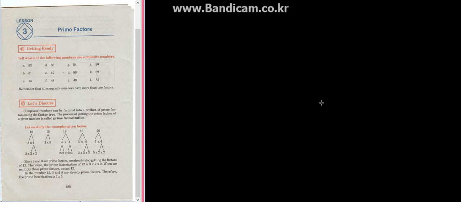Hello, this is Lee the Squirrel, and this time in class we're going to do prime factors. This is lesson 3 of chapter 6, and this is page 185.